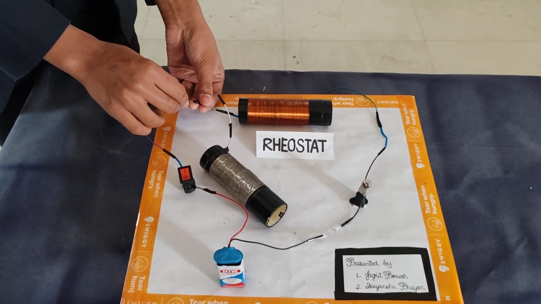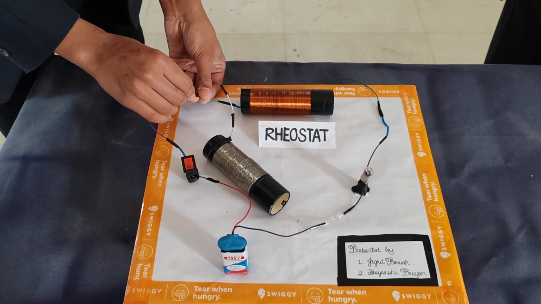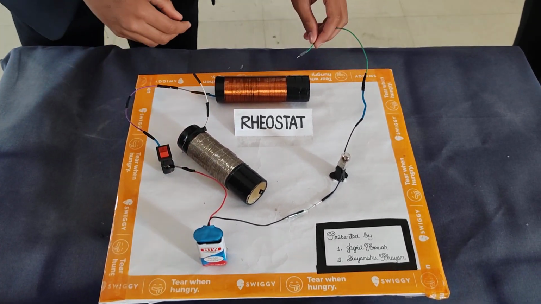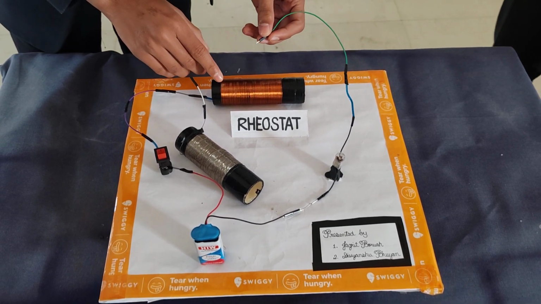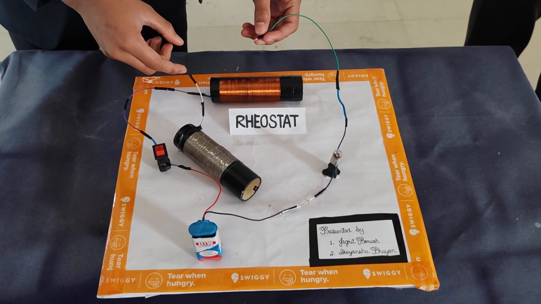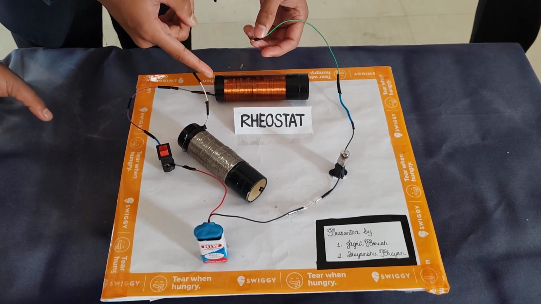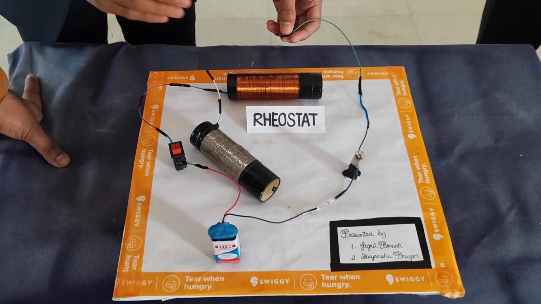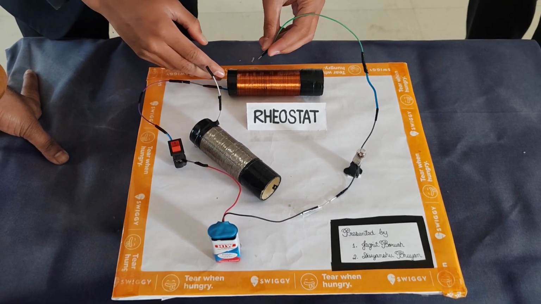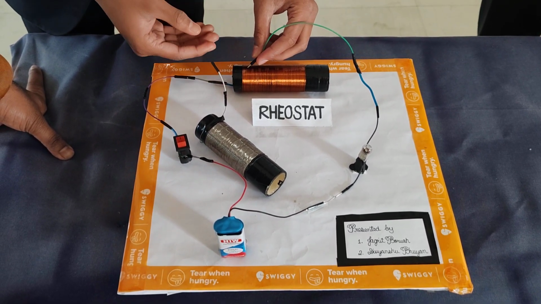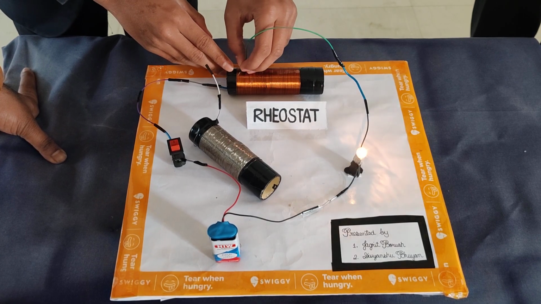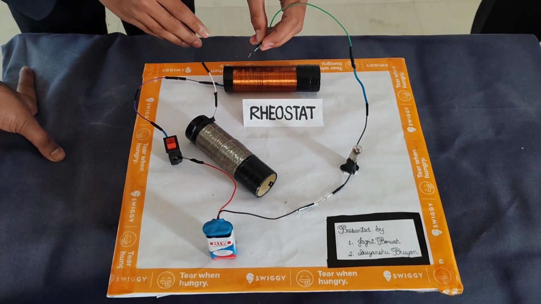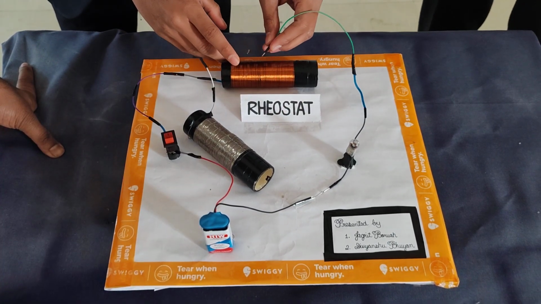We have connected the wire to the copper rheostat, and now I turn on the switch. If I put it here, the length will be shorter, and since resistance is directly proportional to length, the resistance will be much less and the current will flow more. So, less resistance, more current will flow.